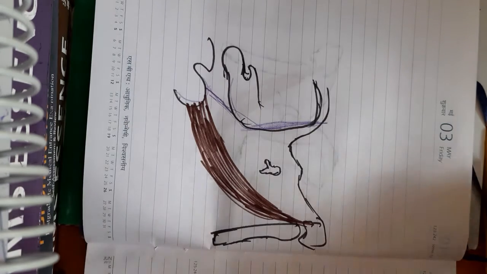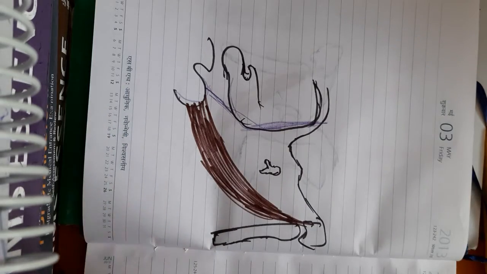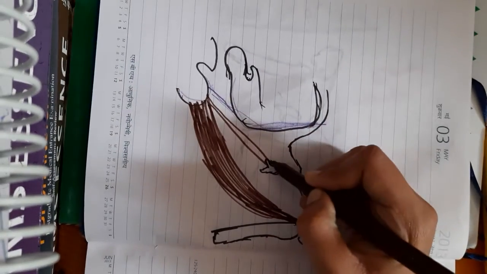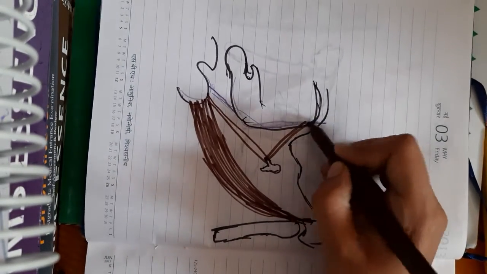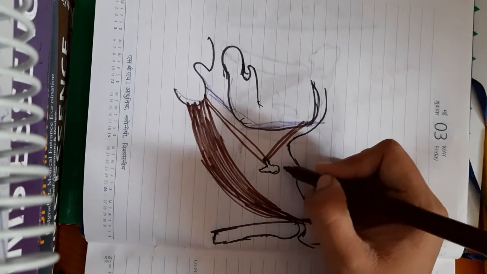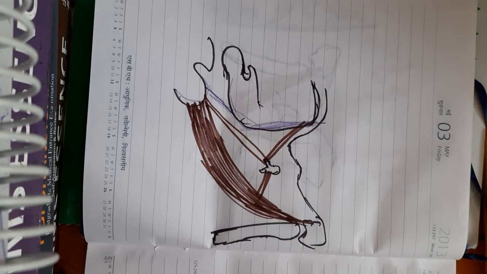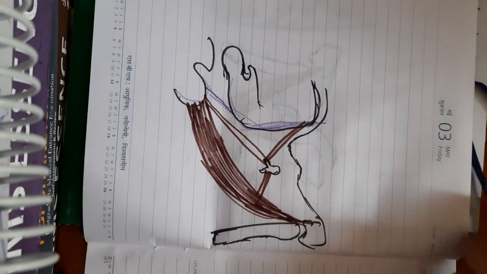First we have the digastric triangle. The four different triangles are divided with the help of the digastric muscle and the omohyoid muscle. This is the digastric muscle, and this is the omohyoid muscle. The digastric muscle divides this triangle which you can see here.